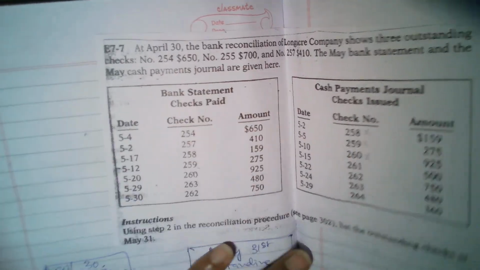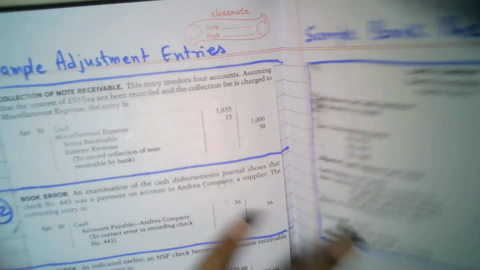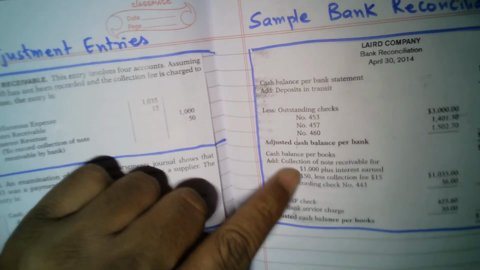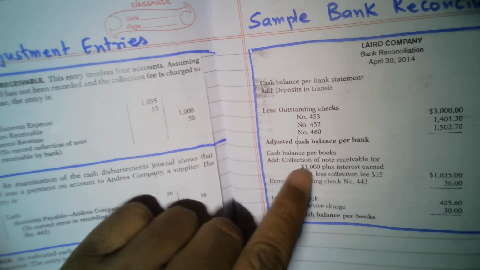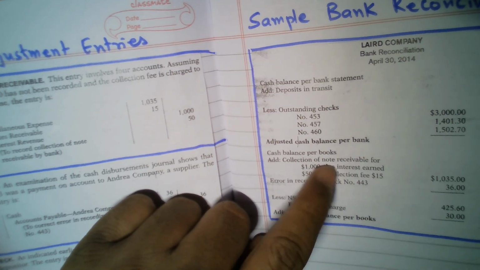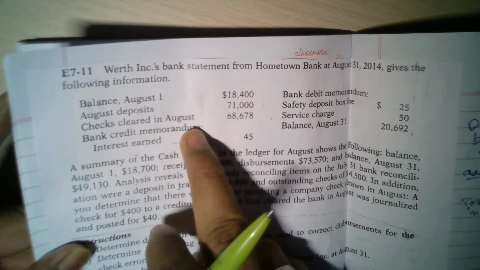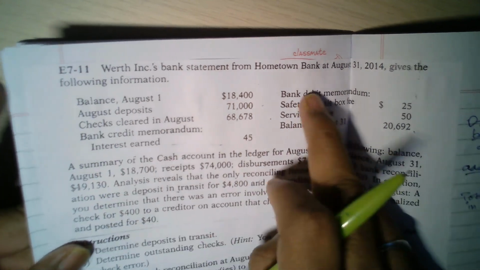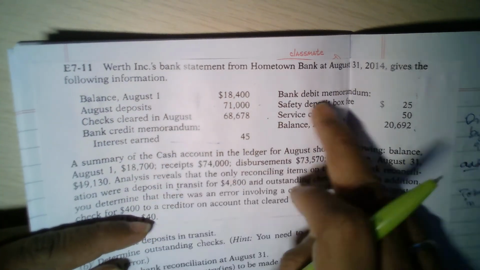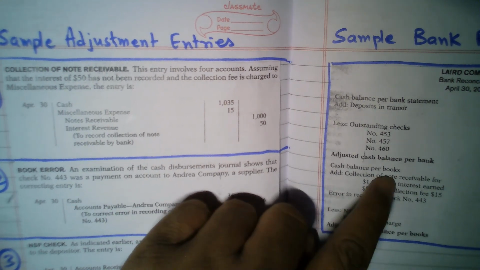Next, the template has collection of notes receivable. There is no notes receivable mentioned in the bank statement. If there is any collection of notes receivable, the bank statement will be mentioning that. But the bank statement has only three memos: one credit memo and two debit memos. So let's consider that. That is the adjustment we need to make.